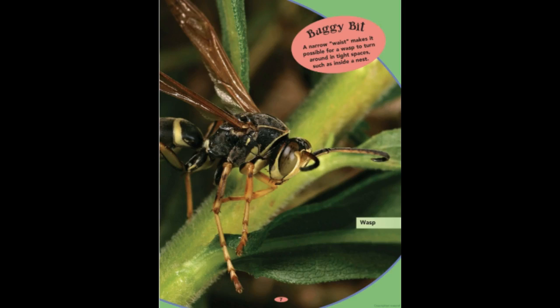So this is the other half of the picture, and it has a caption and another bubble of information that says a narrow waist makes it possible for a wasp to turn around in tight spaces, such as inside a nest.